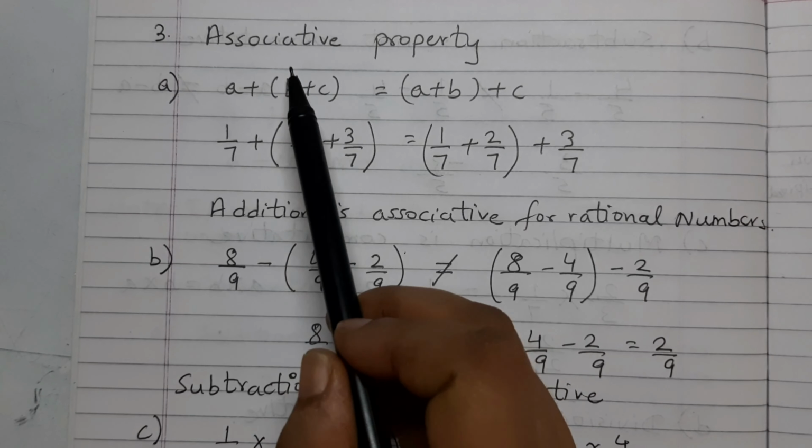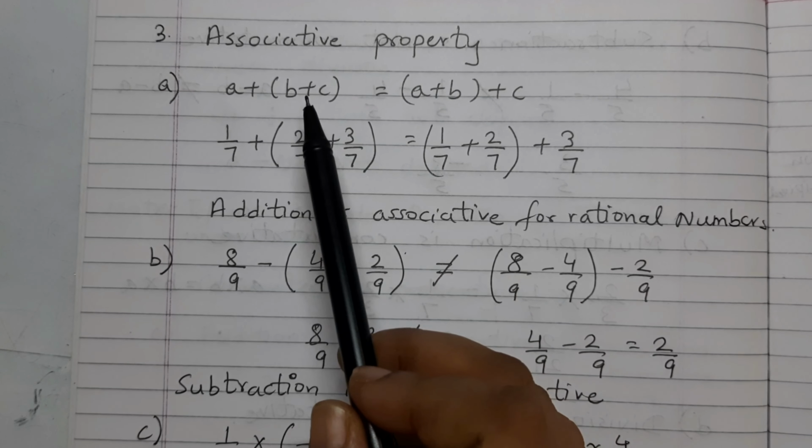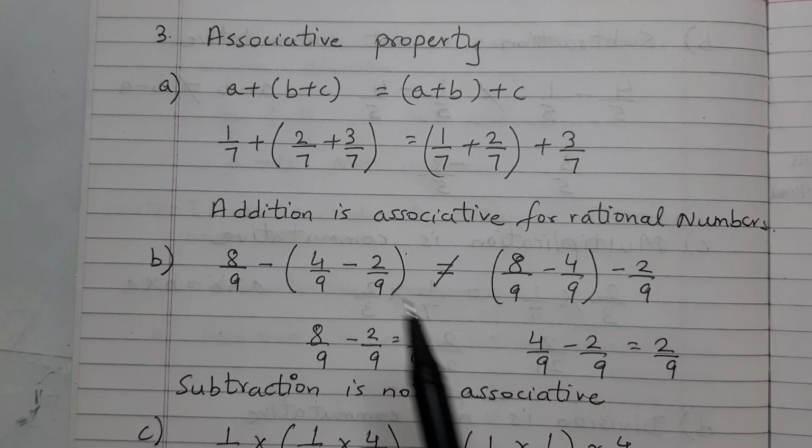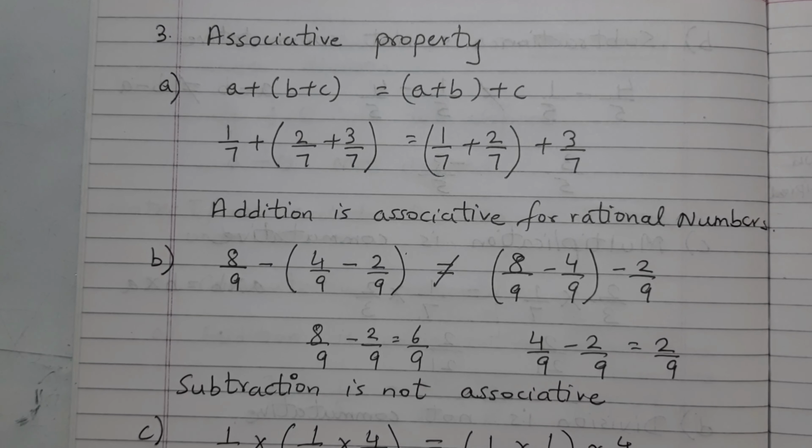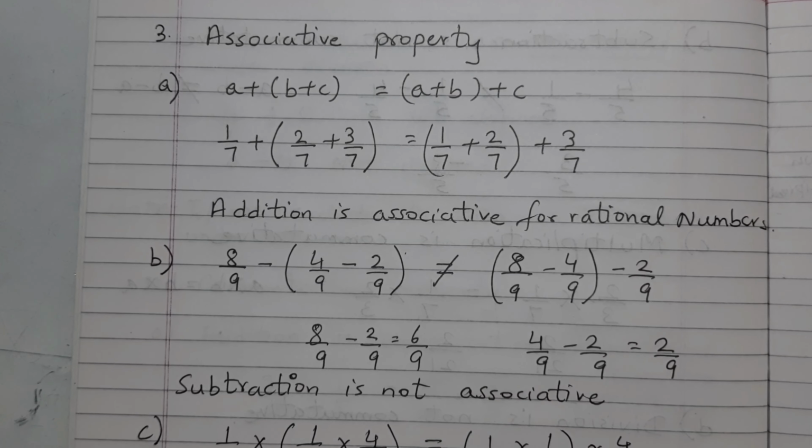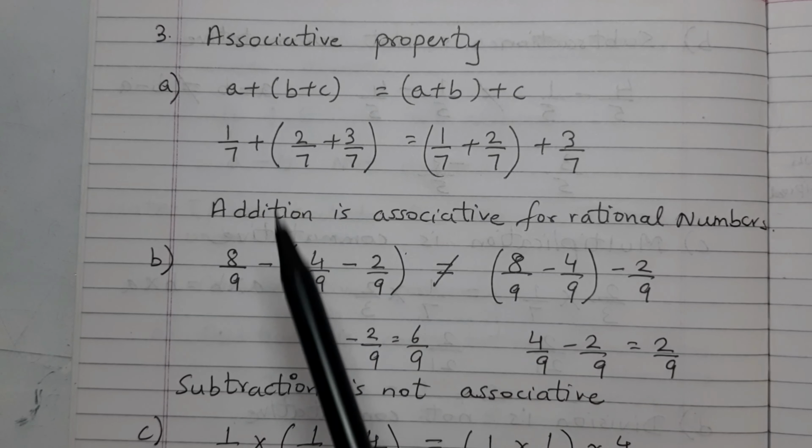The next property is associative property. Just like commutative property, here also addition and multiplication is associative and subtraction and division is not associative. Let's see the examples. Here we will take three rational numbers. Let's say a, b, c are three rational numbers.